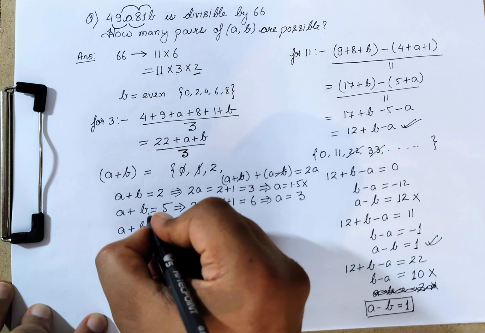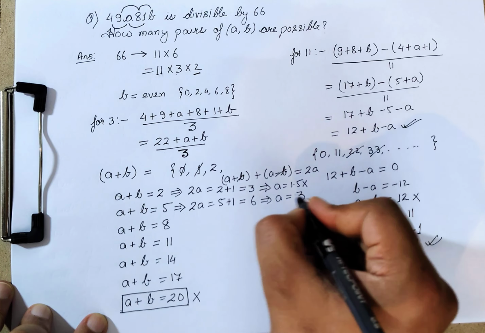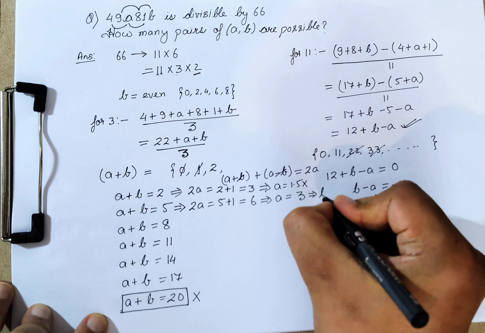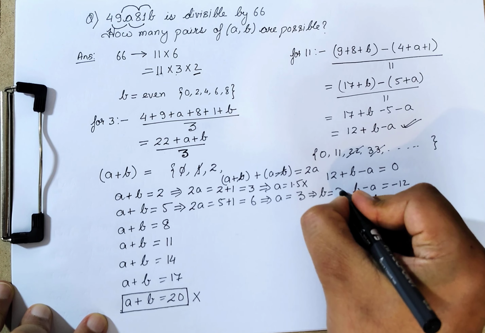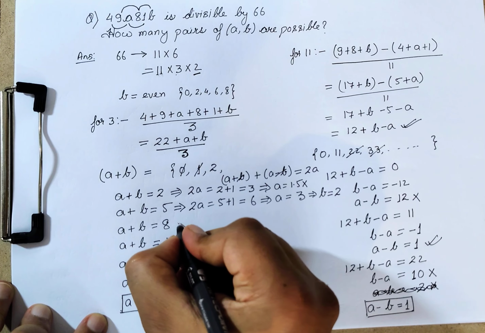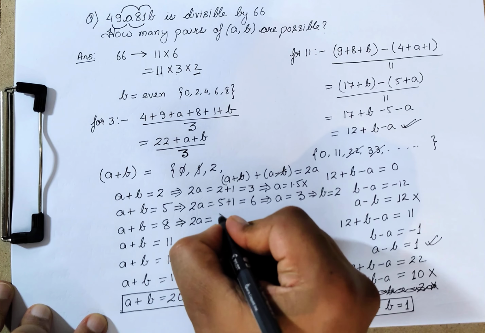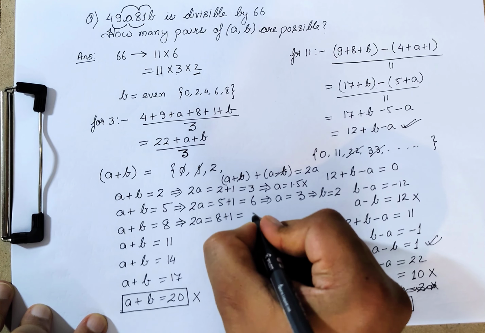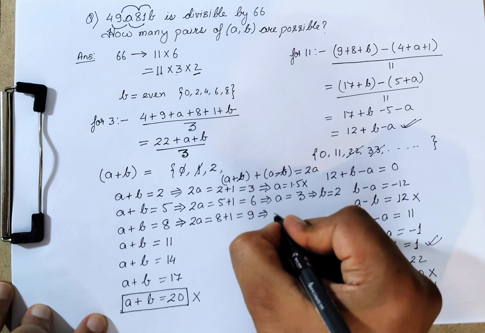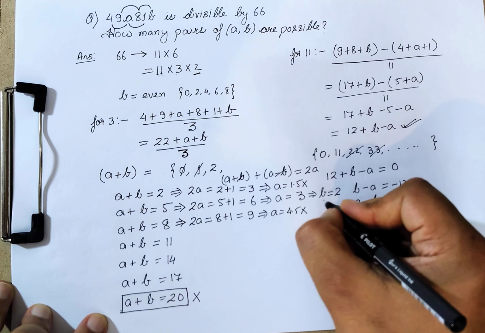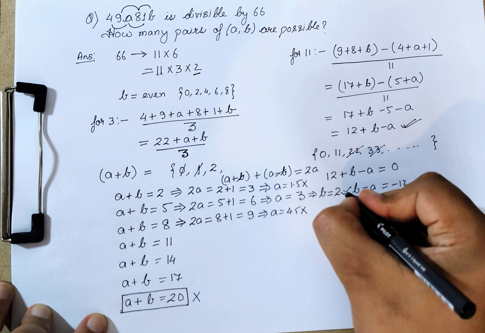Now if a equals 3, we can substitute the value here and we can get the value of b. So this implies b equals 2. Now again let's put 2a equals 8 plus 1, that is 9, which makes a equals 4.5, as this is ruled out, and this is a possible value here.